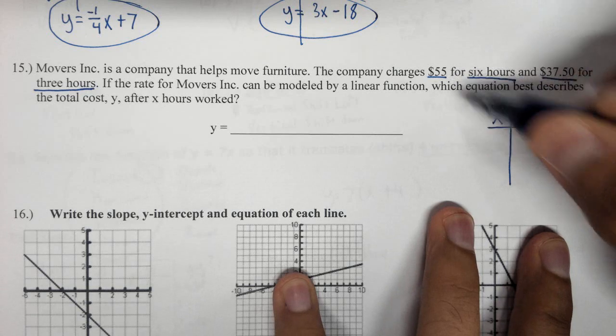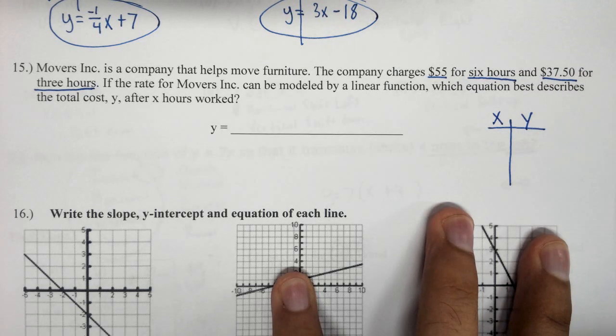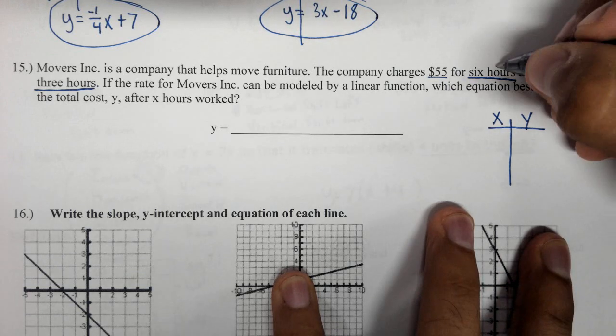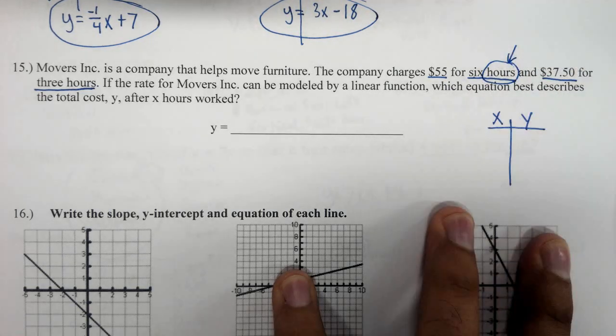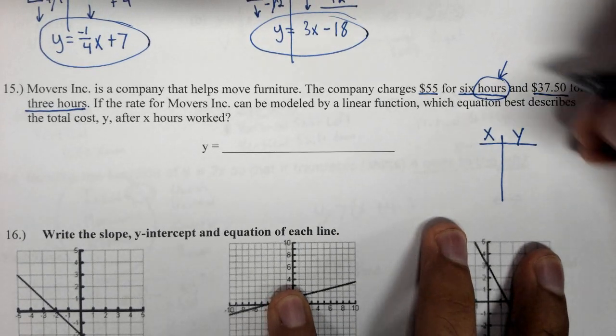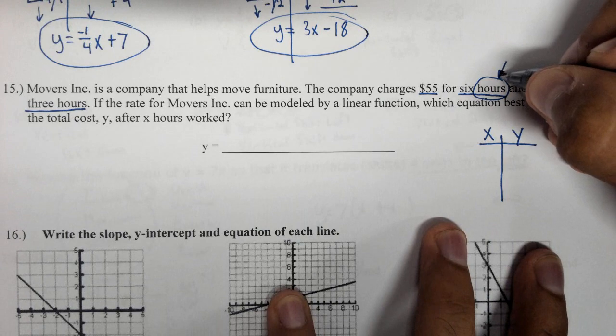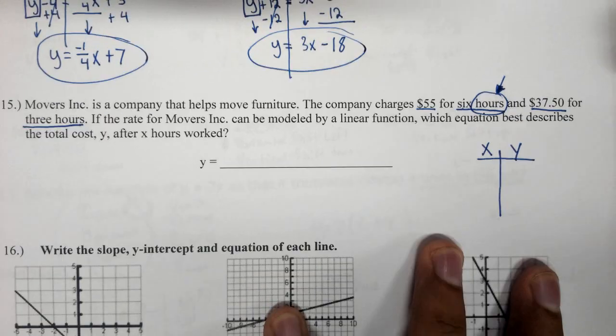Now, before I just put 55, 6 and then 37.50, we have to make sure that we're doing this the right way. In this case, it's dealing with hours, and hours or time deals with your independent variable.